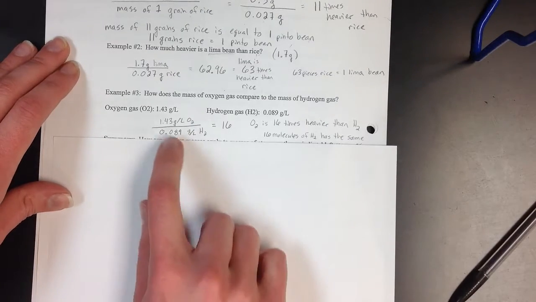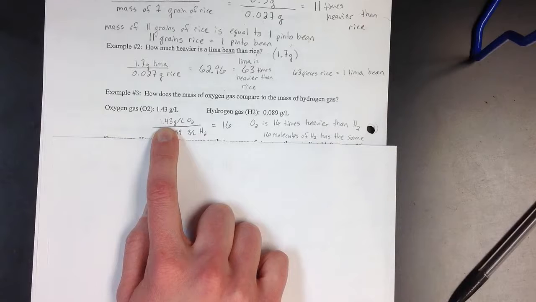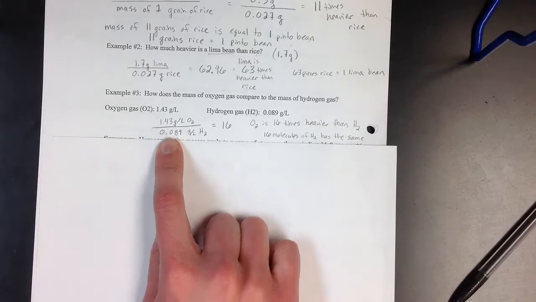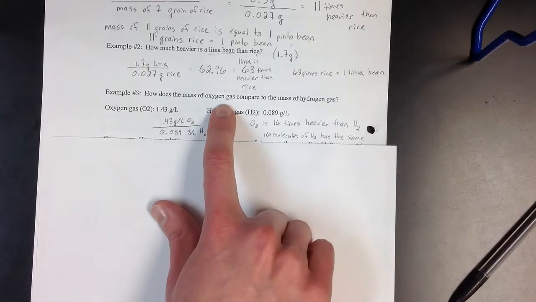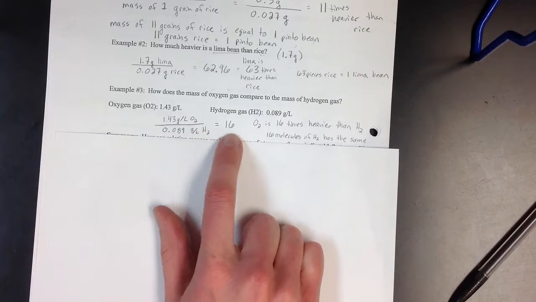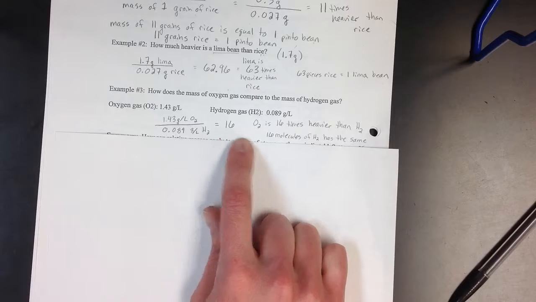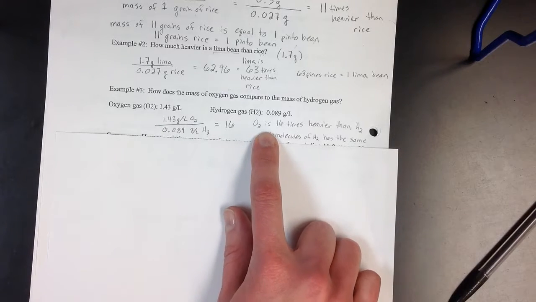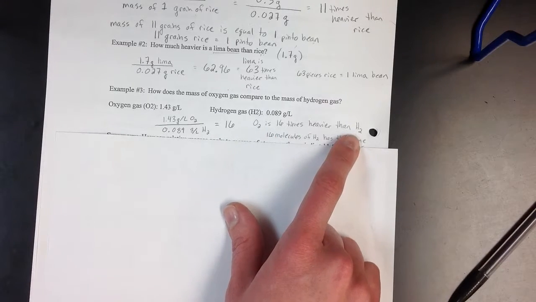Next, if we took our amount of oxygen, divided it by our amount of hydrogen, because we're comparing oxygen to hydrogen, divide those numbers, we get 16. So that means O2 is 16 times heavier than H2.